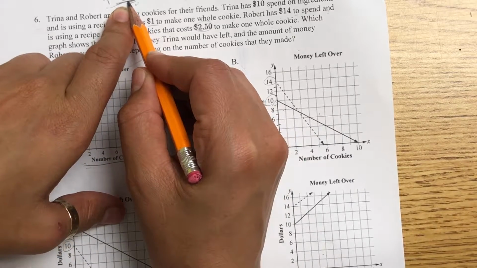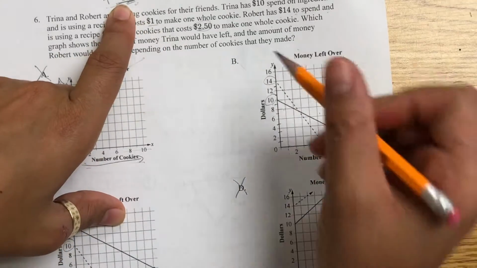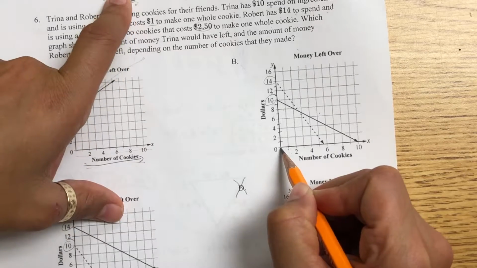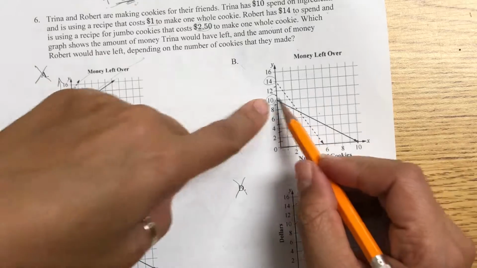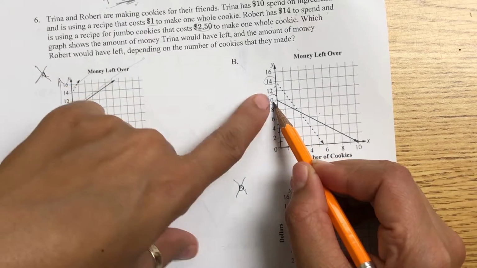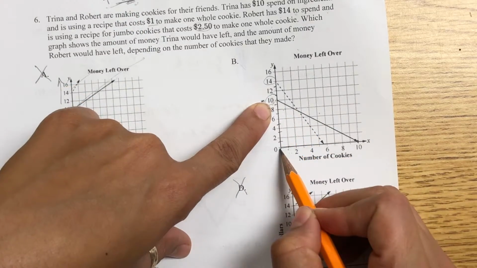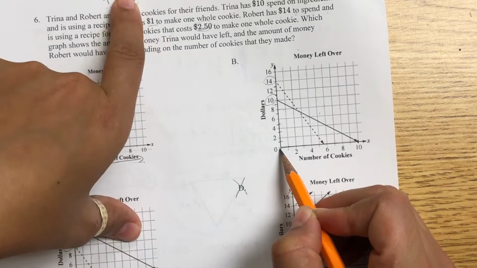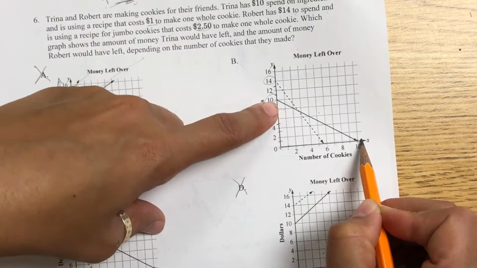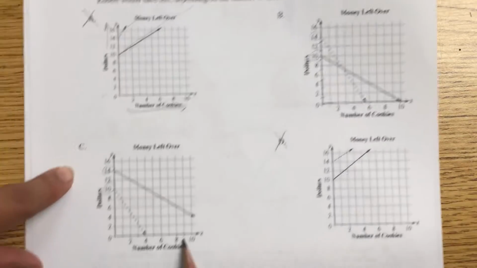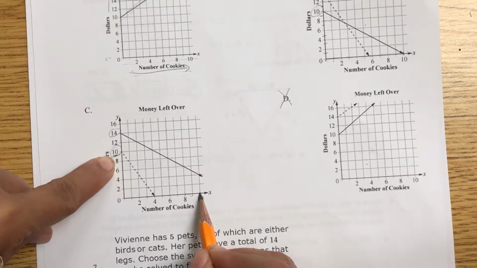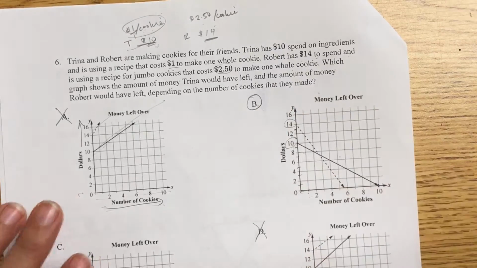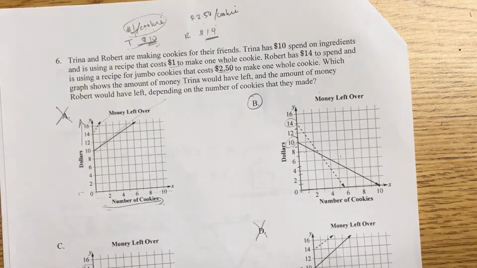$10, she'll make 10 cookies. So when hers is 0, Trina should have made 10 cookies. That's true. If this is Trina, because she starts at 10, when she gets down to 0 and she spends all $10, she should have made 10 cookies because it's just $1 each. So that's true. Let's check to see if C has that same graph. No. So that answer has to be B. I don't even have to look at Robert's cookies.